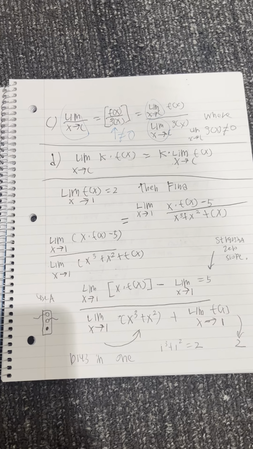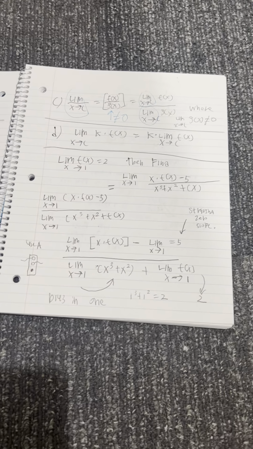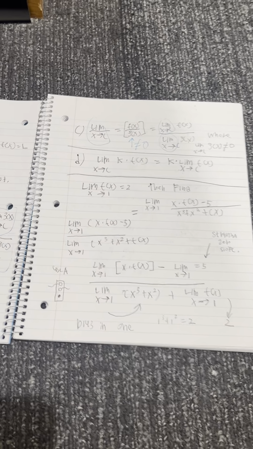So right over here is a problem we actually did in class. Here's the limit of the function of x, where x goes to 1, which is equal to 2. But the question is, how did we get to 2? If that's equal to 2, then find the limit of this giant thing right here.